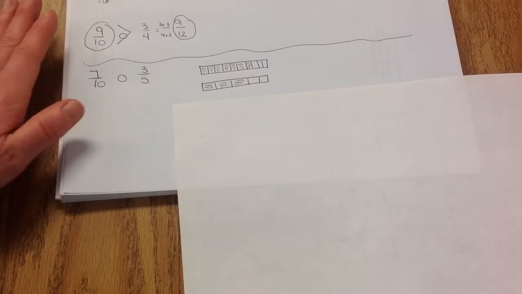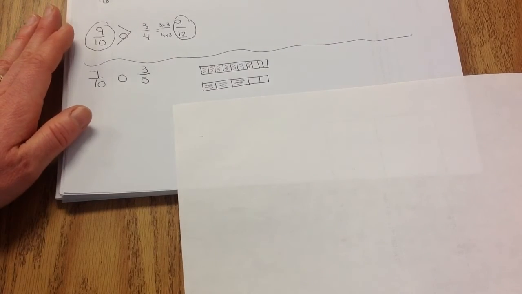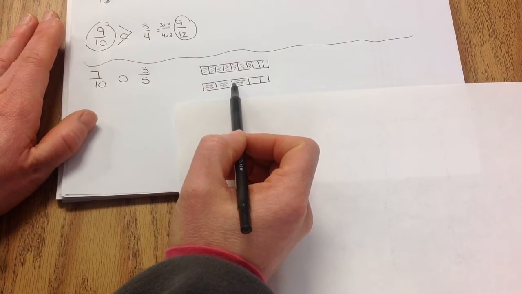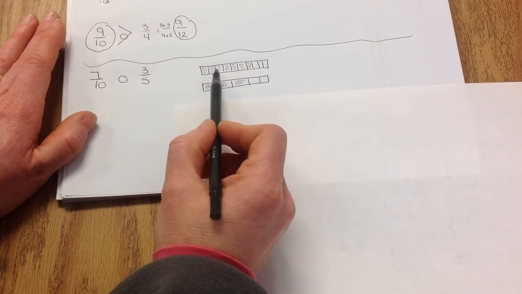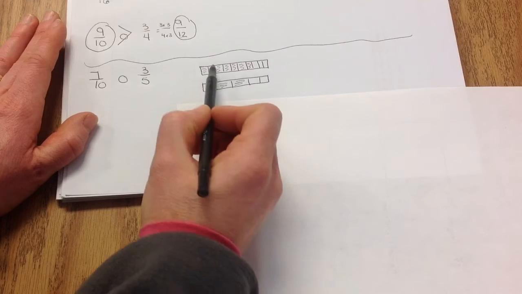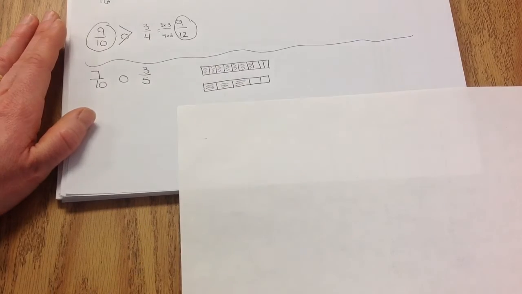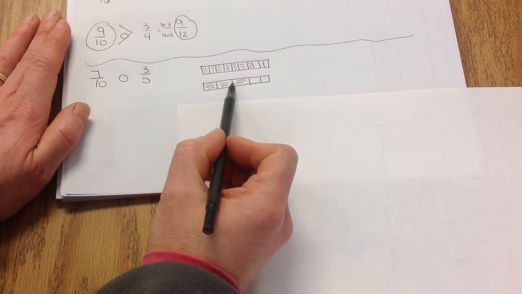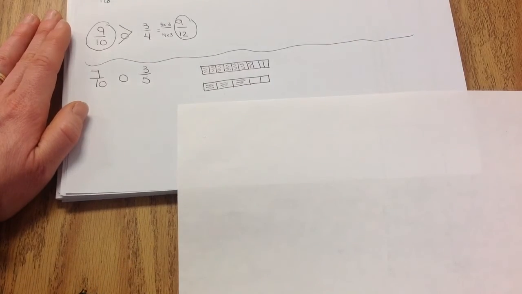This is what you should have come up with. I have 7/10 and 3/5. Now when I made my lines, I just made sure I did fifths up here first, and I copied those lines down below so I knew they were the same, because they're not perfect. Well, I can see that 3/5 is definitely smaller than 7/10.